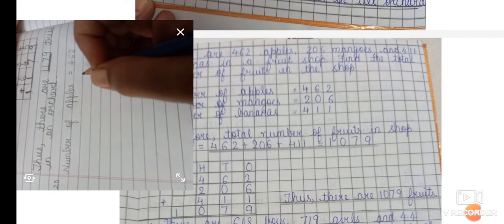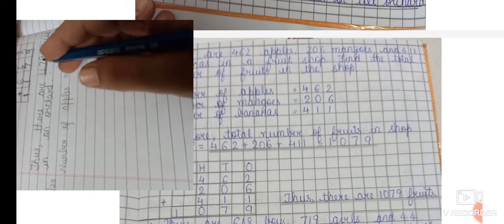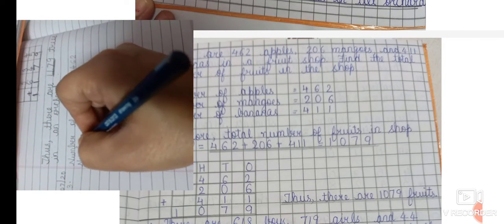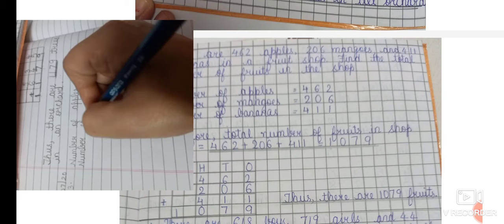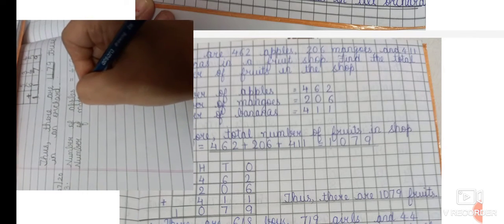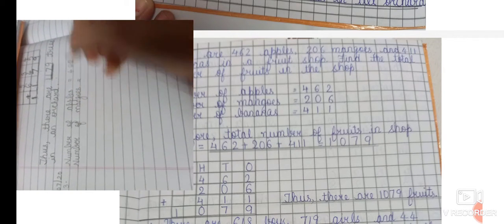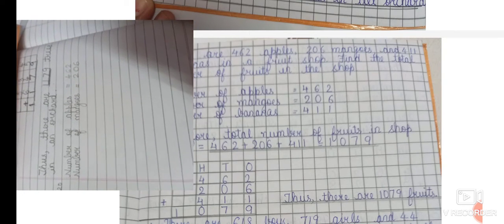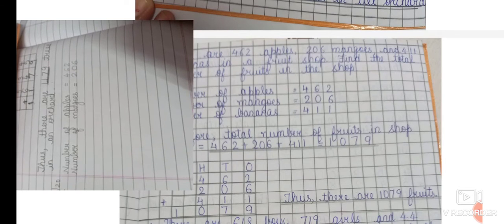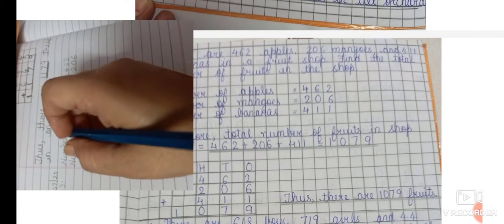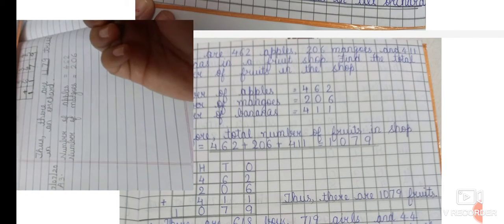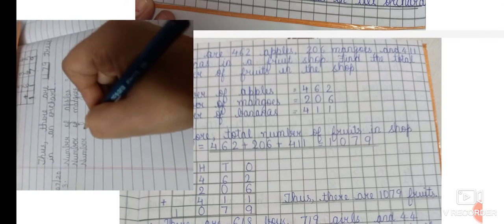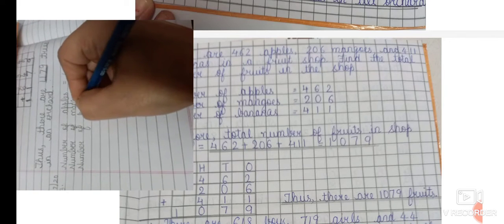Now, which is the other fruit? Mangoes. So you will write number of mangoes. How many mangoes? The number of mangoes is 206. And the last fruit is banana. So what will you write? Number of bananas.